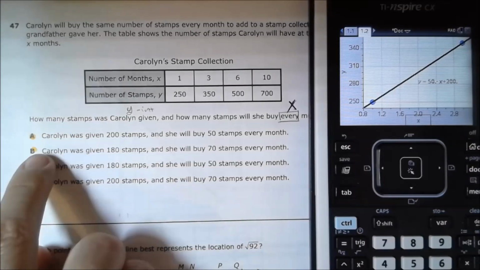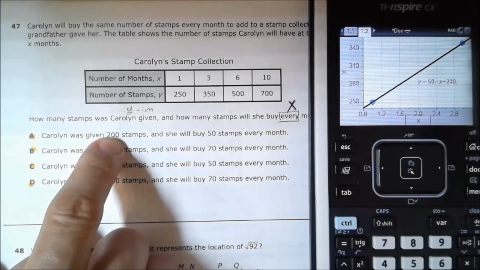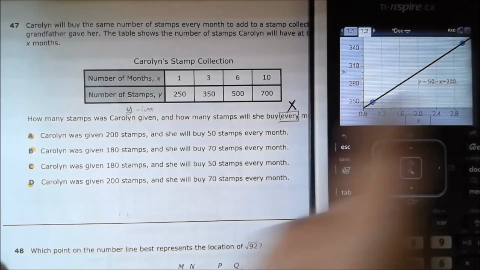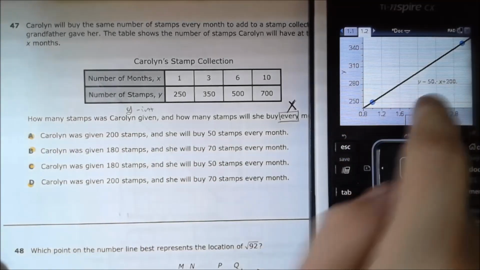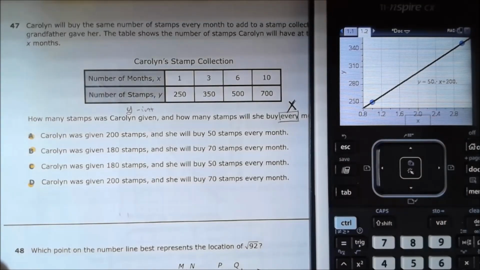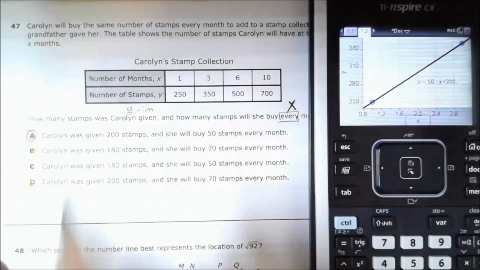So it says Carolyn was given 200 stamps. Okay, well, she started with 200, so that's correct. And she will buy 50 stamps every month. My slope is 50, so that is correct. So in this particular problem, A is the correct answer.